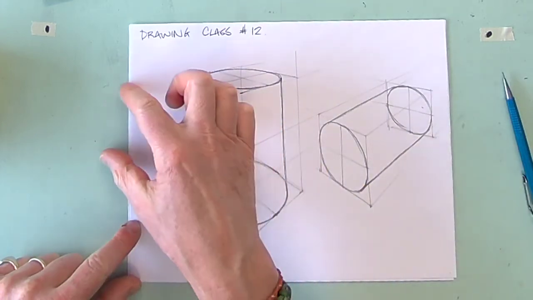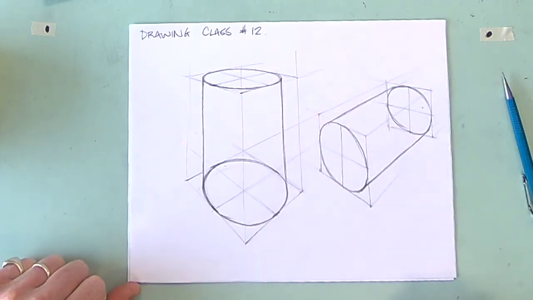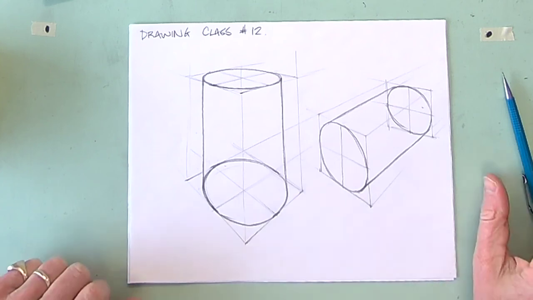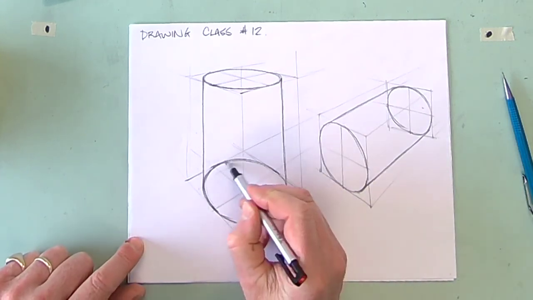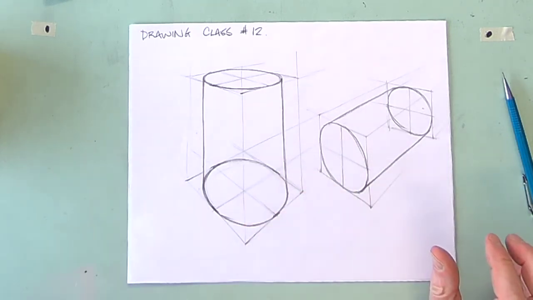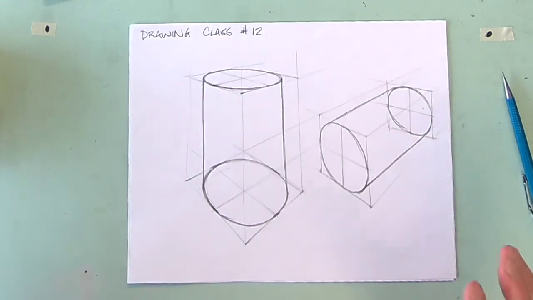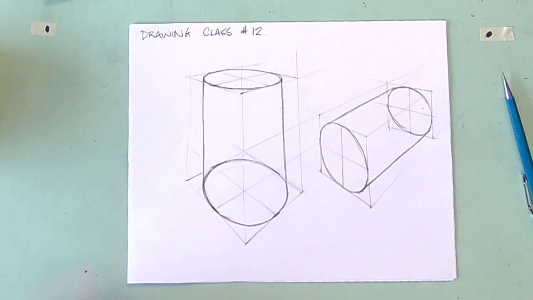Obviously, for the tube to go this way, it would be the same kind of thing. So have a go with that and see if you can map them out. You can use an eraser to clean up your lines a little bit, but remember that this is a sketch. We're not drawing accurate technical drawings. We're just trying to be able to sketch something that has circles in it and curves in it.